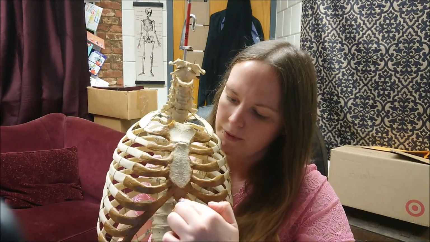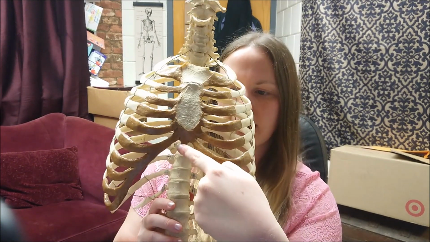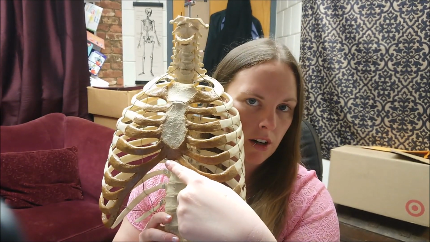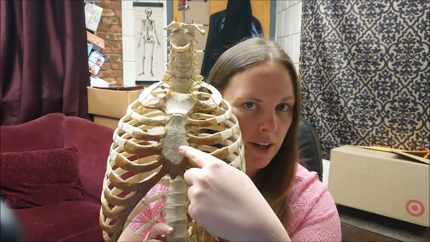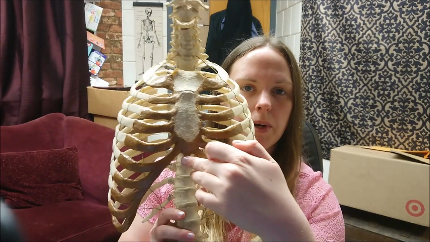Last part of this, well, not really, I lied. You've got the sternum. So the manubrium, body, xiphoid process. When you're doing CPR, you feel for the xiphoid process and then go a hand above it. So you're feeling for this little notch here. And it's very common to break this notch or break the sternum.